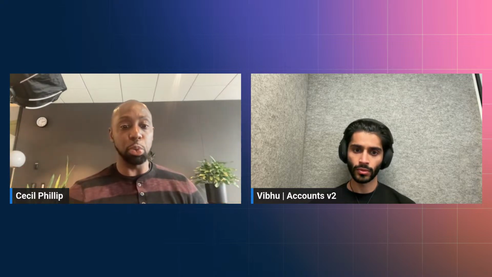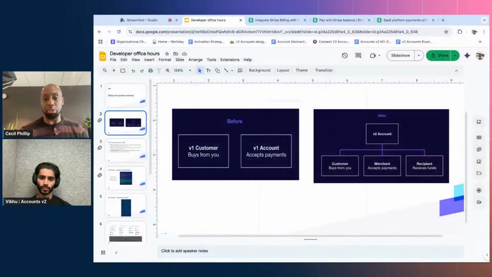And I think like what Vibhu was saying, and Vibhu, I'm going to bring your screen up really quick. If you look on the right side of the screen in the after section, like he said, the V2 accounts can have multiple configurations. So you can have a V2 account that's just the customer, or just a merchant, or a merchant and a customer. So again, it just depends on what's happening there.